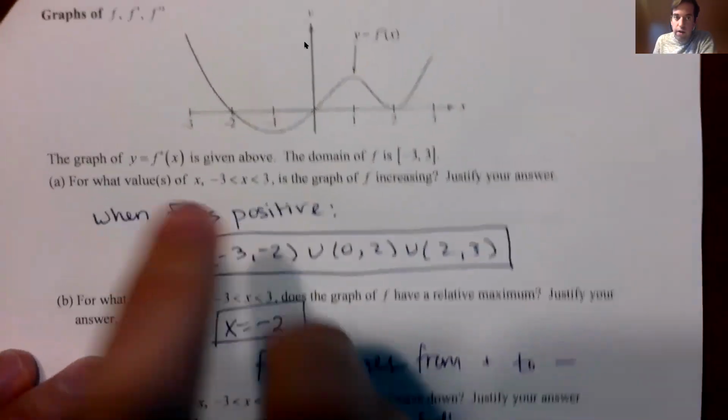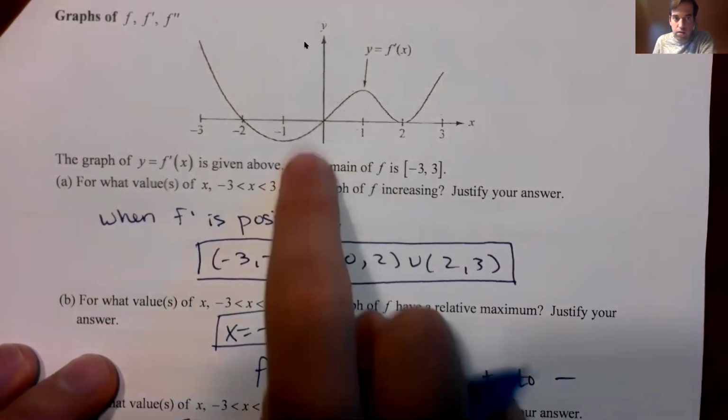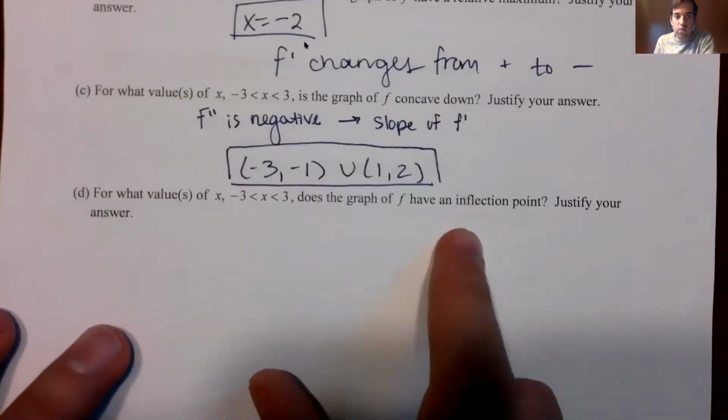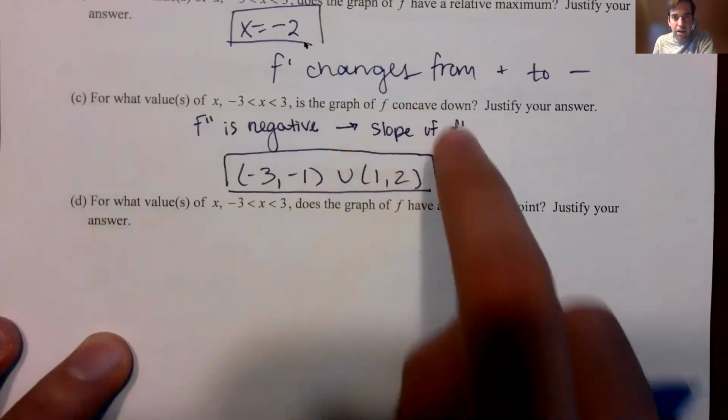If we took the derivative of this graph, that's where we would have negative values because that's where the slope is negative on this graph. So that's where the second derivative is negative. That's where the initial graph is concave down.